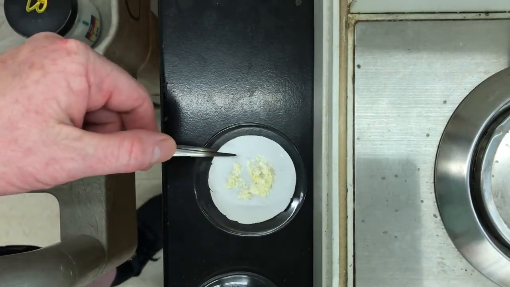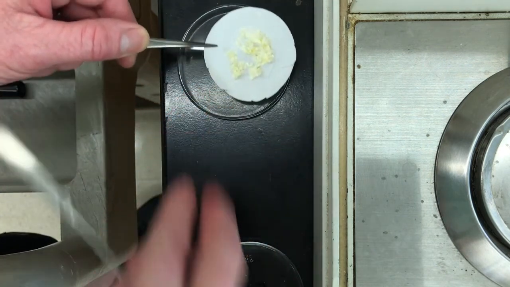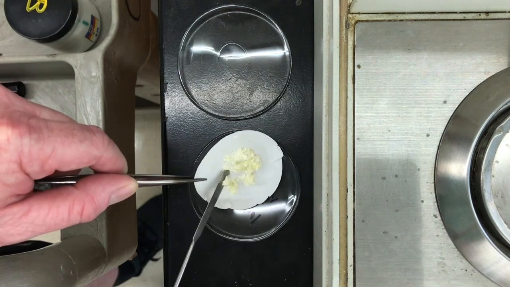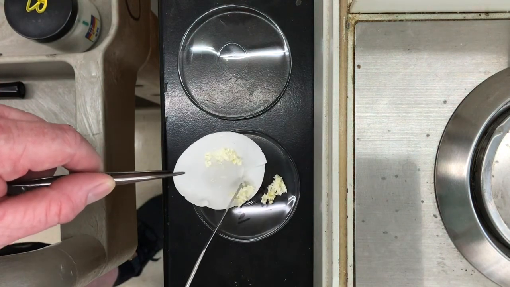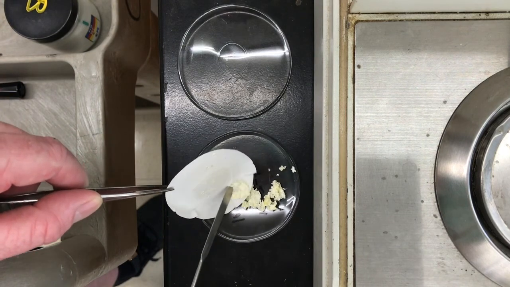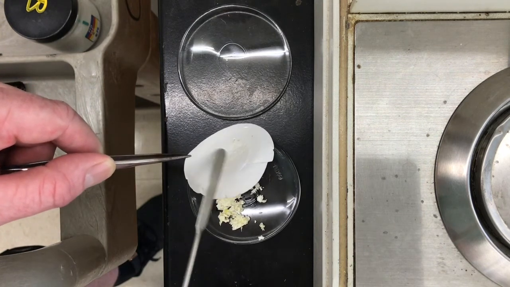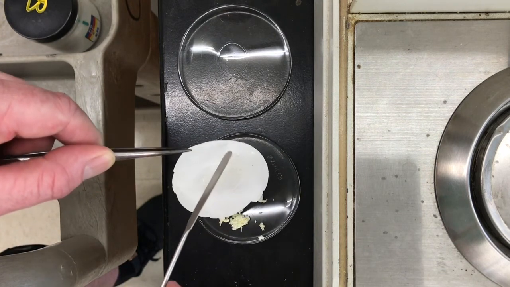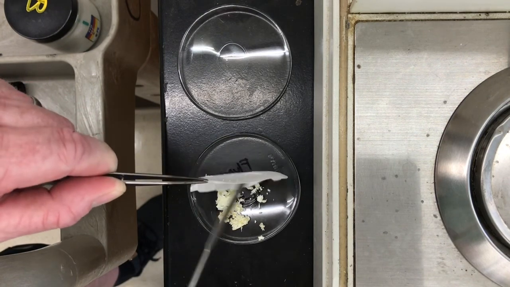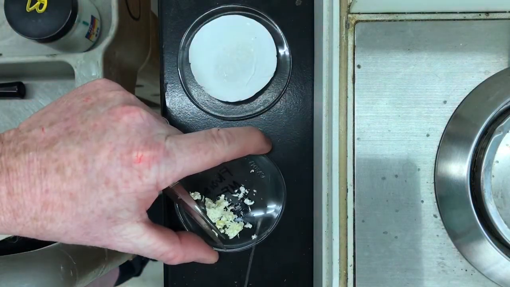Carefully scrape my fluorinol off of the filter paper onto the pre-weighed watch glass. Here we go. Ooh, it's a little bit sticky. It's still maybe a little wet. Yeah, I should air dry it longer, but I want to finish this experiment up and get it to you sooner, so that's okay. Still have a little bit on the filter paper too, so we lost a little yield there, but that's okay.